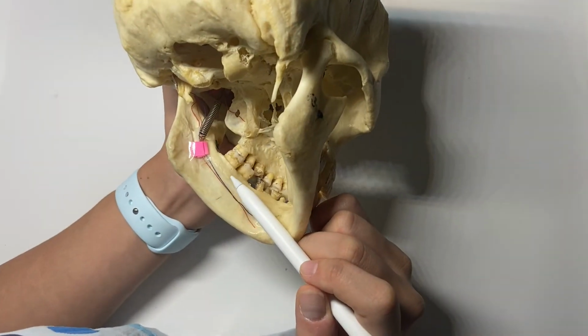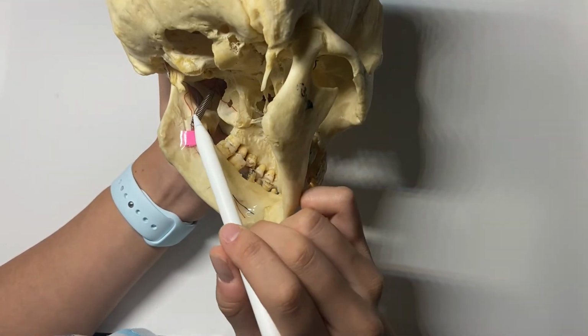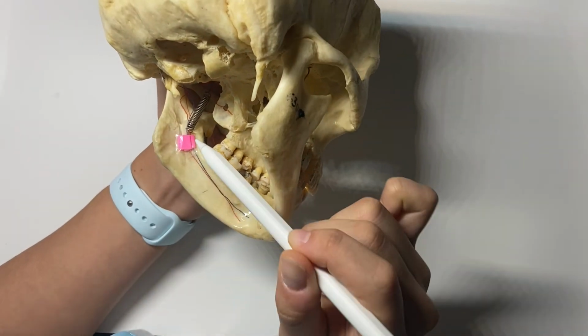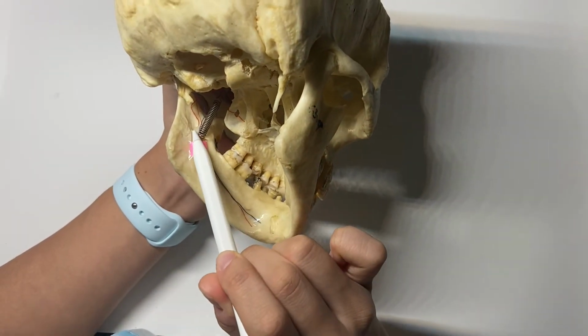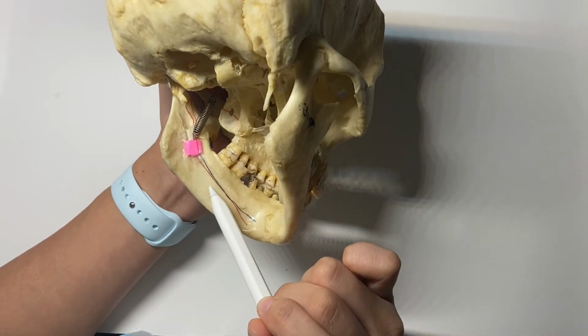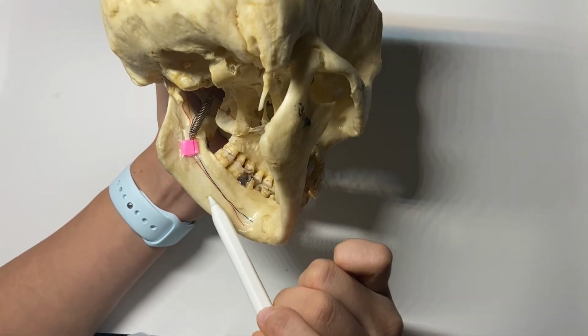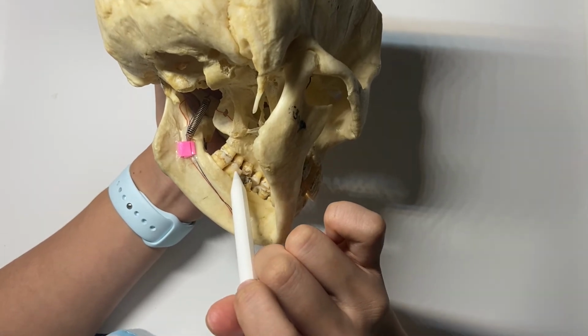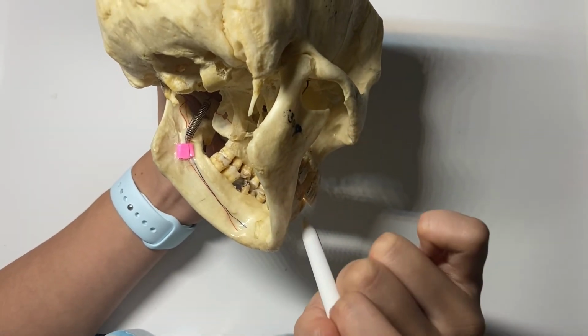So deep to the mandible, we have 2 different fibers as well from the posterior branch. You have the inferior alveolar here. It goes through the mandibular foramen and continues down the mandibular canal inside the bone in order to provide sensory innervation to the mandibular teeth and the lower lip.